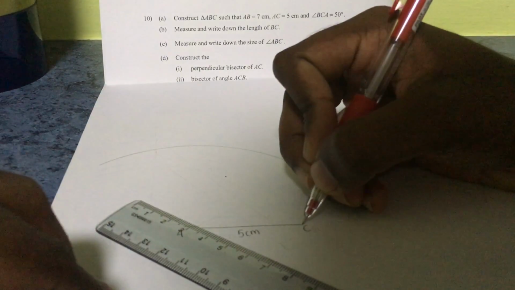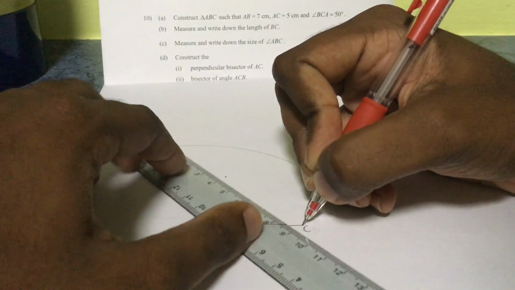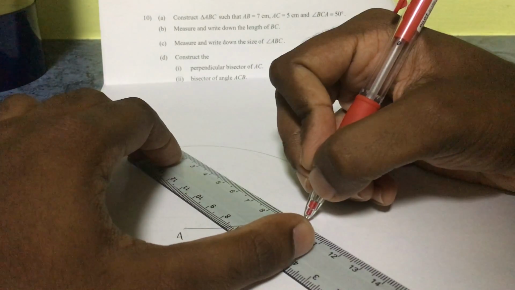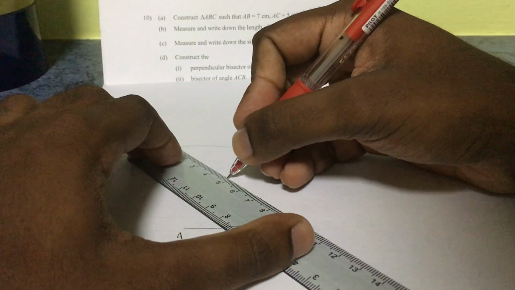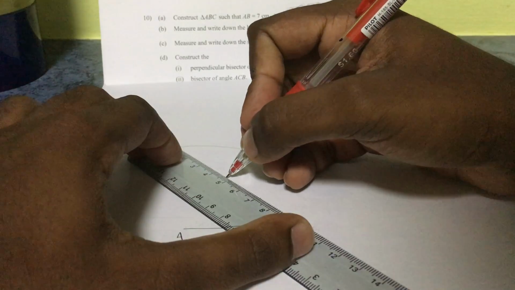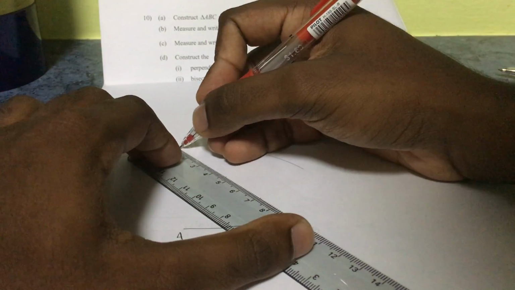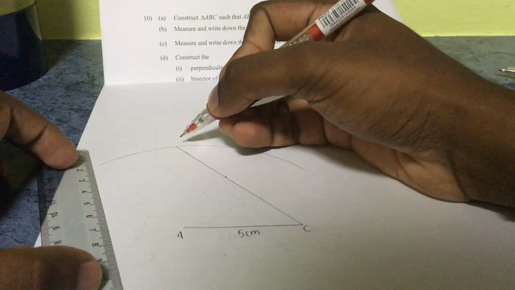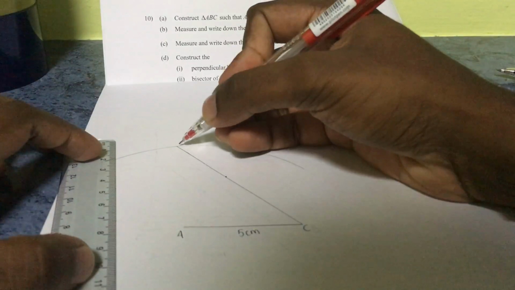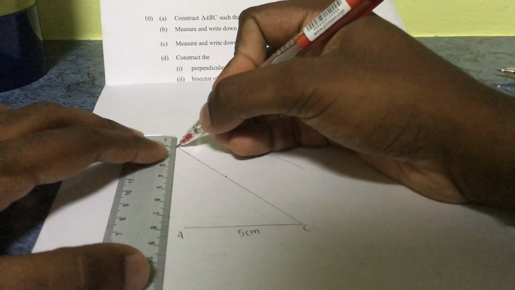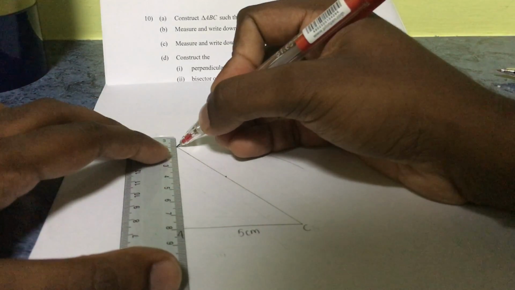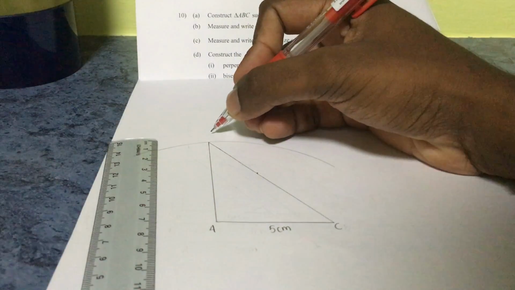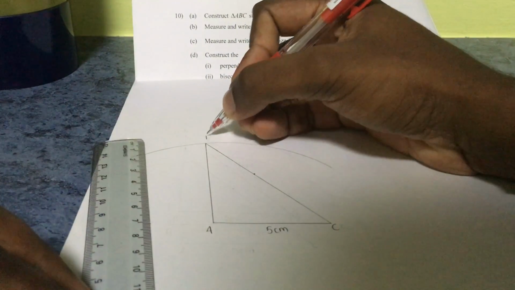Let's join from the point C to go through to this mark that we have made. Alright, but let's not just stop here. Let's carry on all the way up till we hit the arc. And once we hit the arc, a triangle has 3 sides again. So from here all the way down to A. And we know that this point is called B.